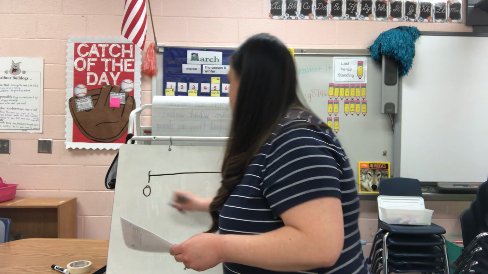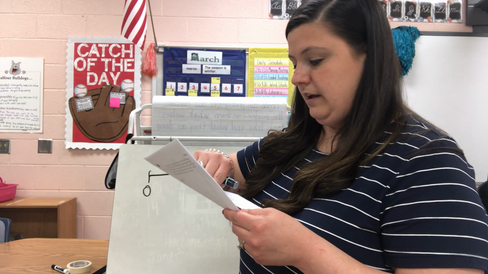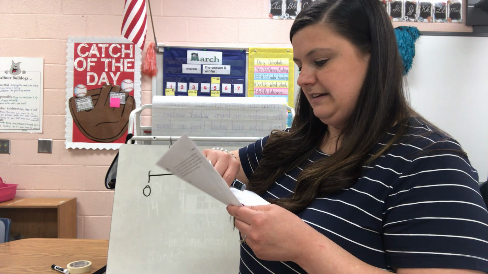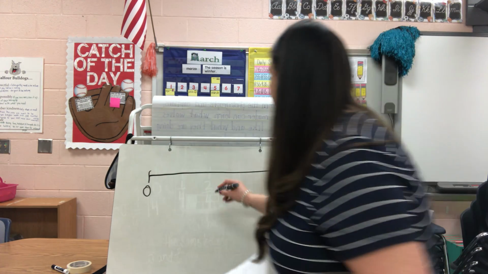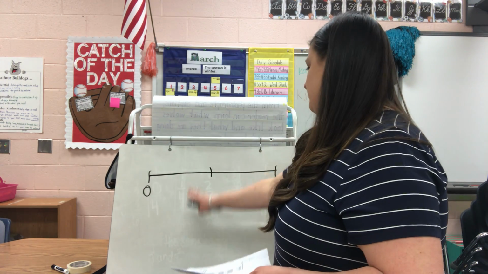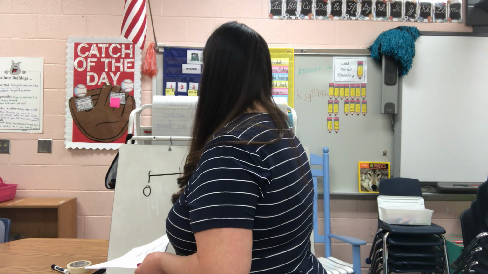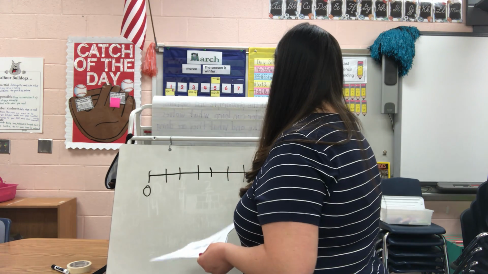So, to find our unit, we need to know how many equal parts they made. 1, 2, 3, 4, 5, 6, 7, 8. They made 8. So I need to draw 7 lines. If I have 7, that's odd. I can start in the middle. Then I need 3 and 3. 3 is also odd. And then I go around that. And then again on the other side.